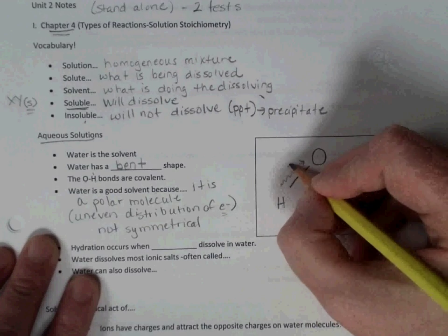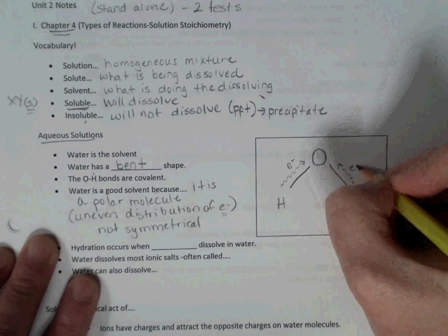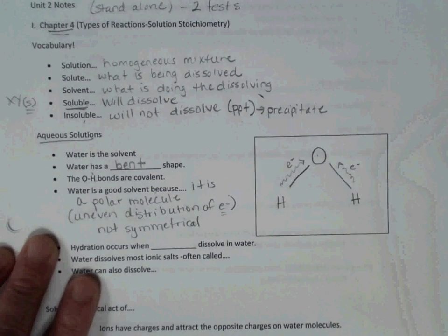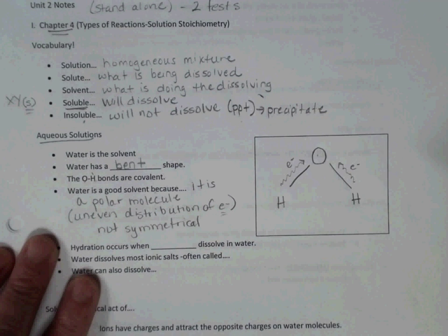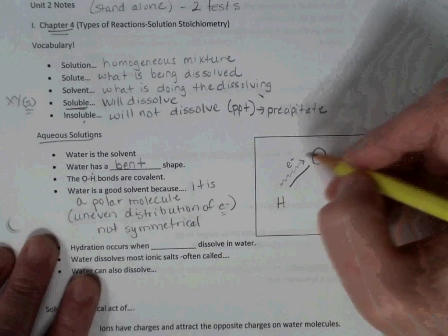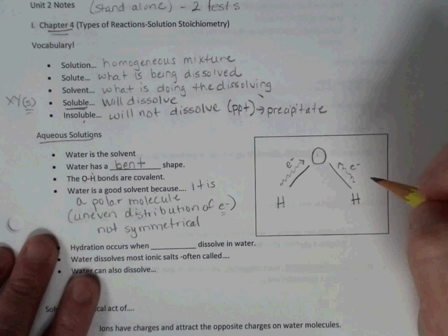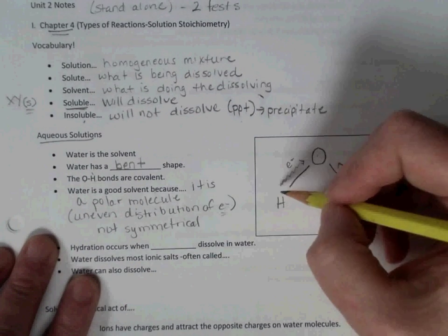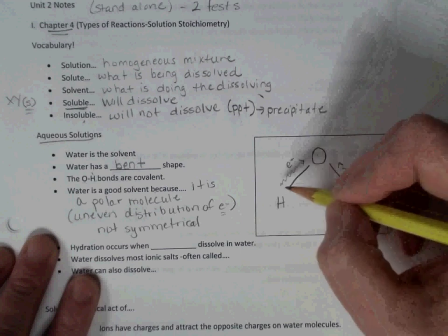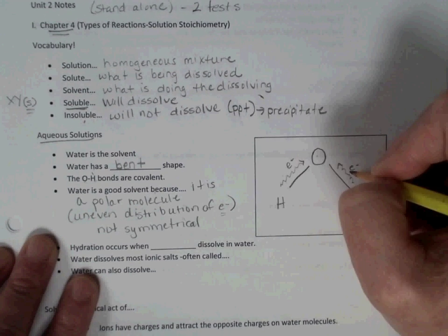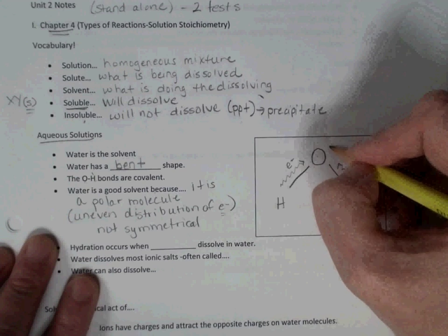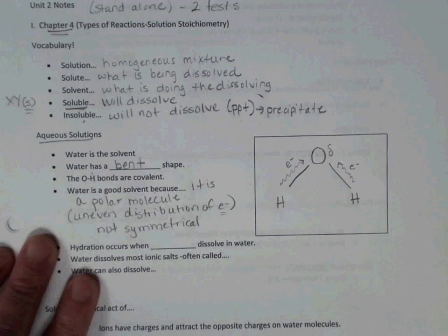So oxygen is pulling these electrons, and hydrogen's only got one out there, right? It's pulling that one little electron towards it. What charge does an electron have? Negative. So if you're pulling electrons to you, what kind of slight little charge do you think you're going to take on? Pulling negatives.